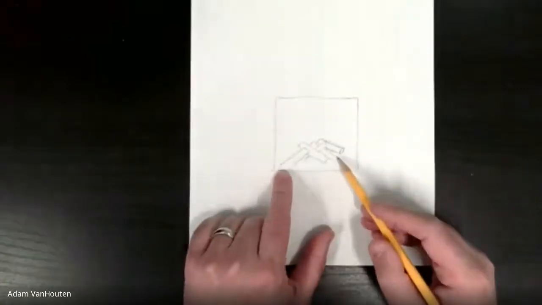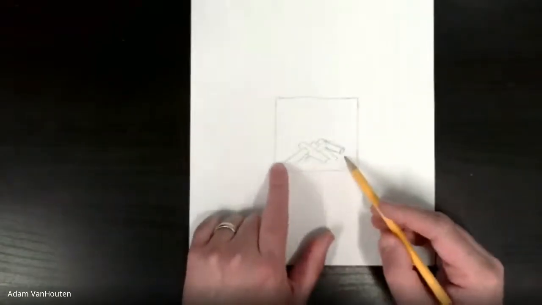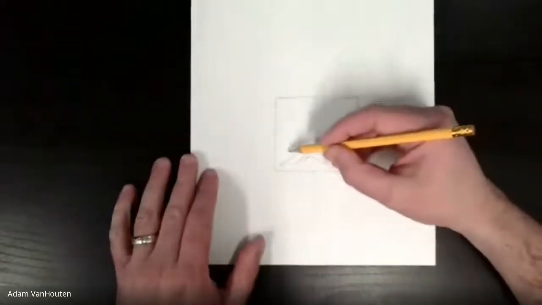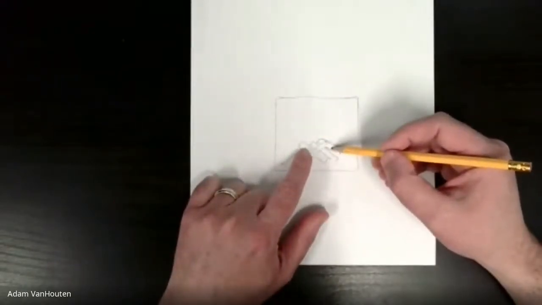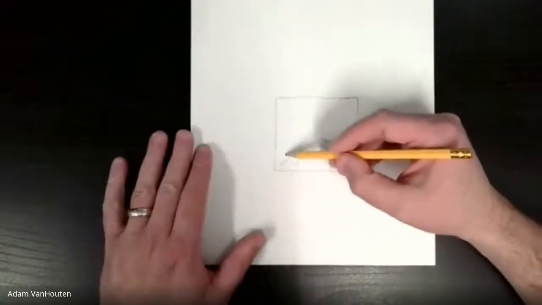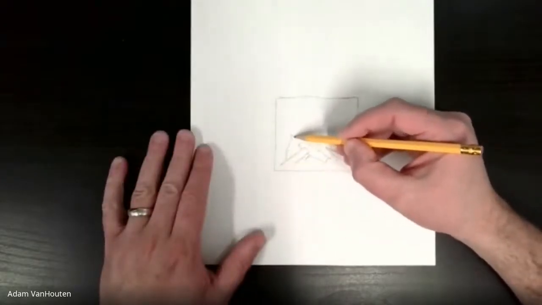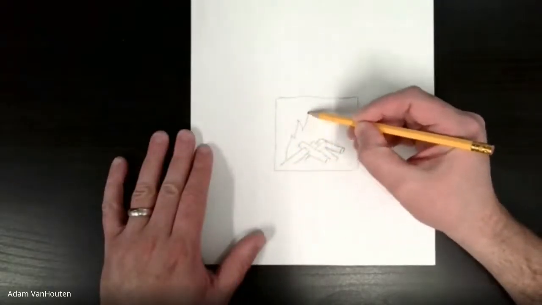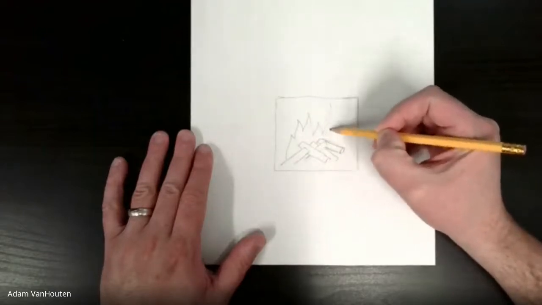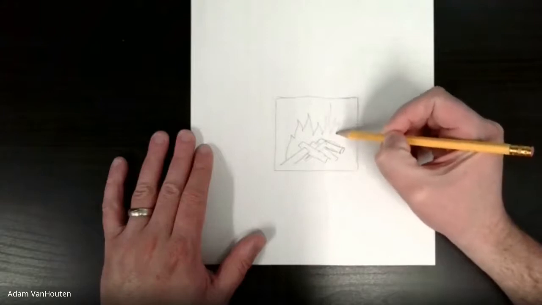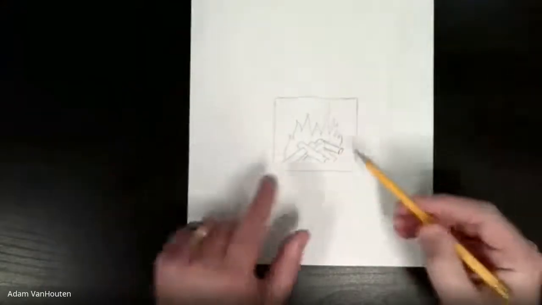So I went ahead and put on there some of the logs, and so this is the positive space, right? So here's all of the positive space happening, and then the fire right here. I'm going to put some of these flames coming up. And man, it's really fun to draw fire. You can just do some of these flames coming up off the fire. So that's positive.